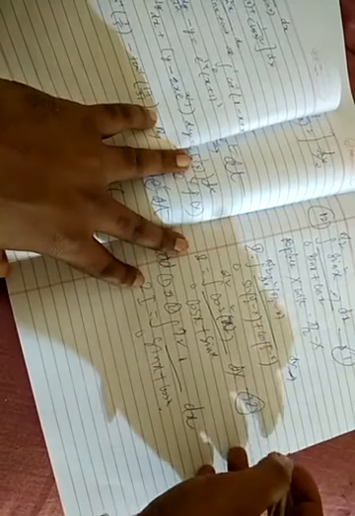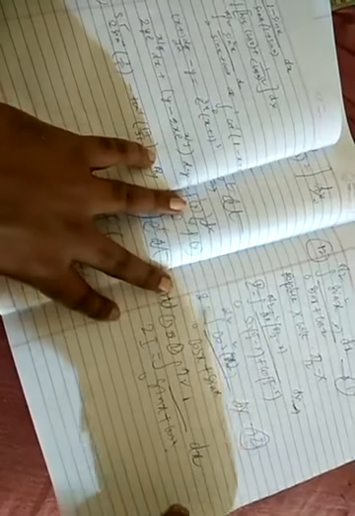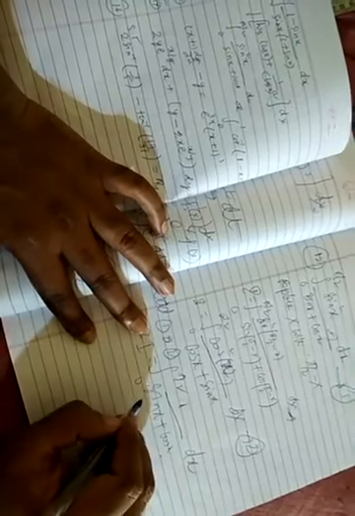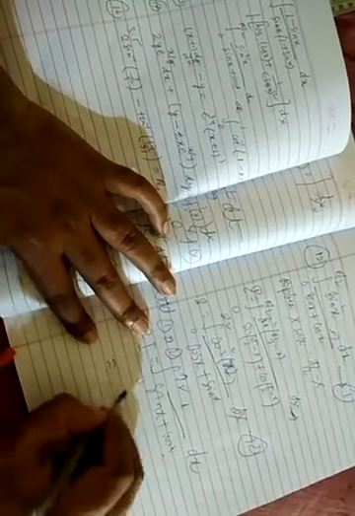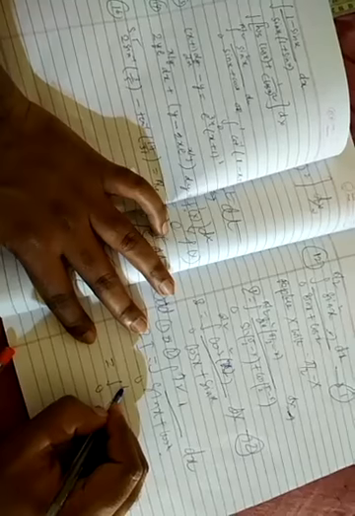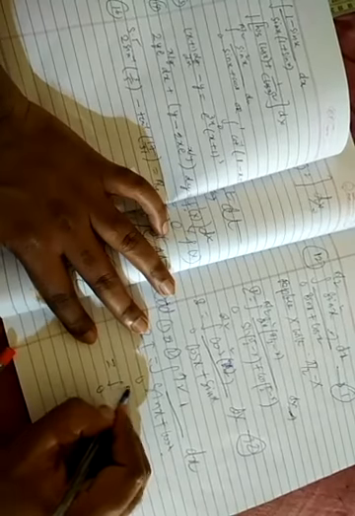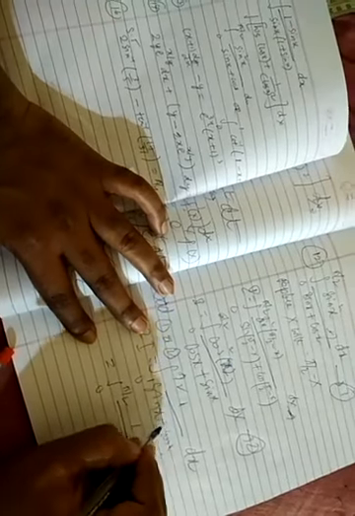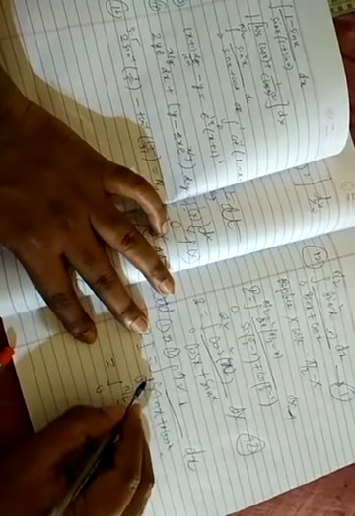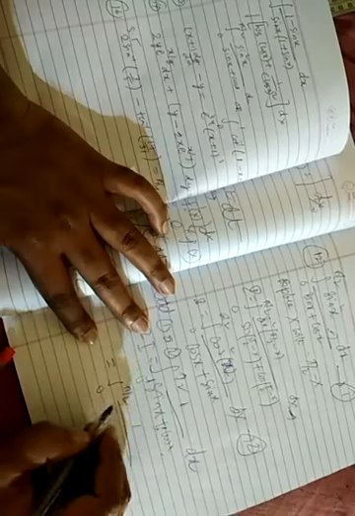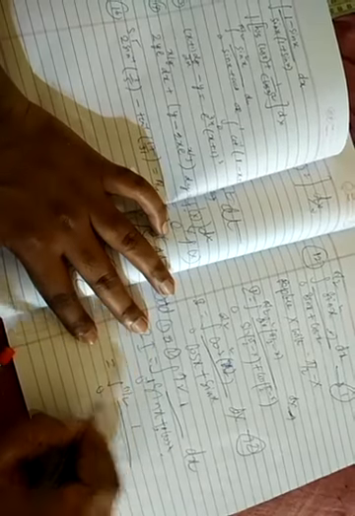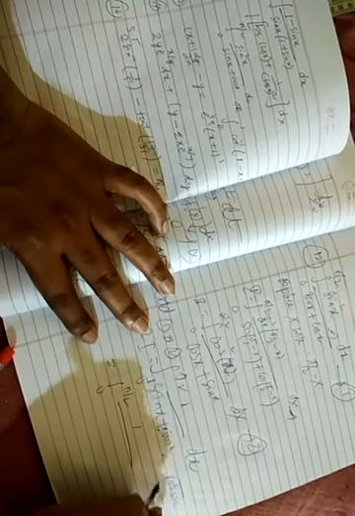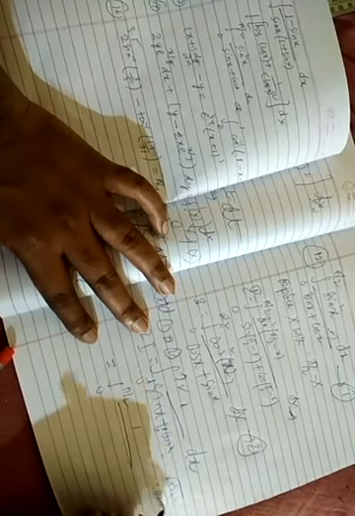I can do this one in many methods. There is another method, but I use a normal form which we learned last year. The integral from 0 to pi by 2 of 1 upon (sine x plus cos x). Here the coefficients are 1 and 1, so divide and multiply by root of a square plus b square, where a is 1 and b is 1, that is root 2.